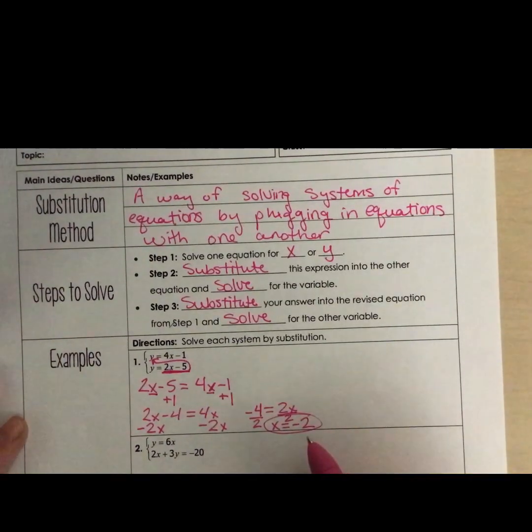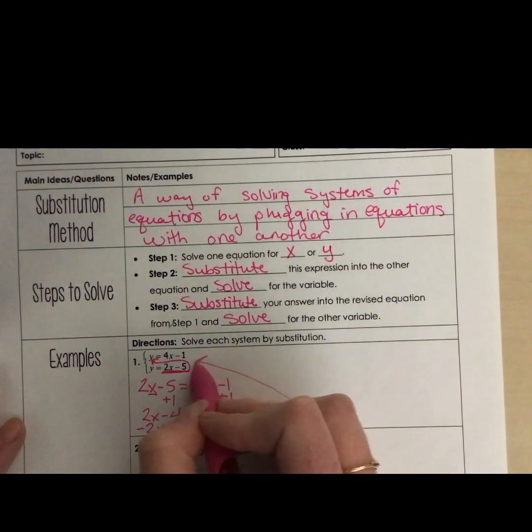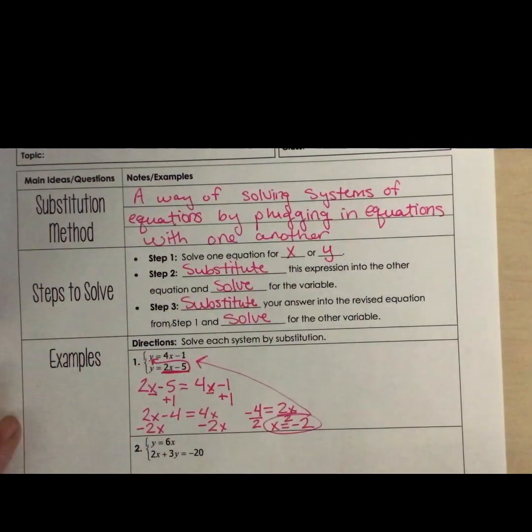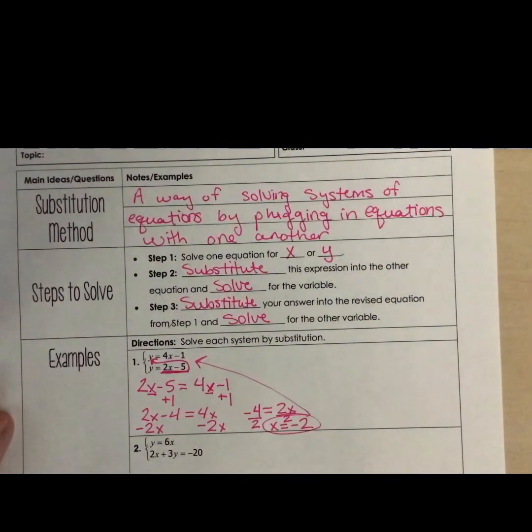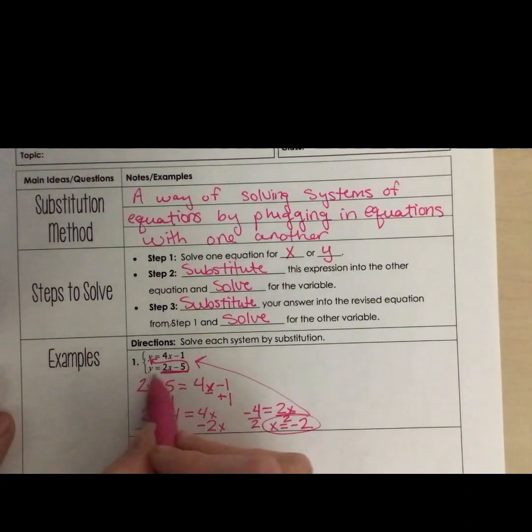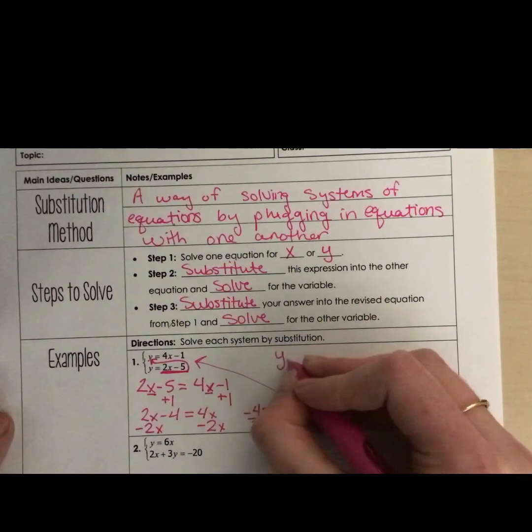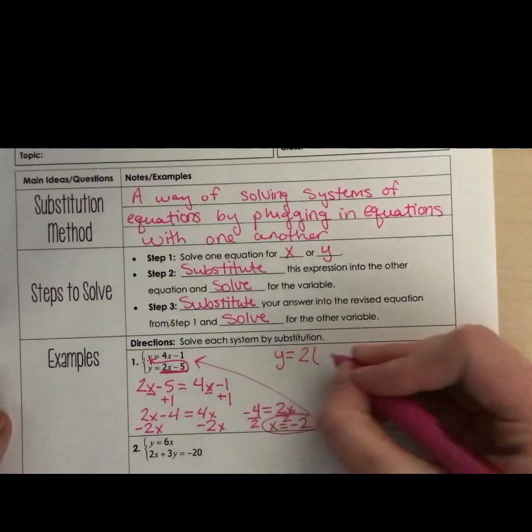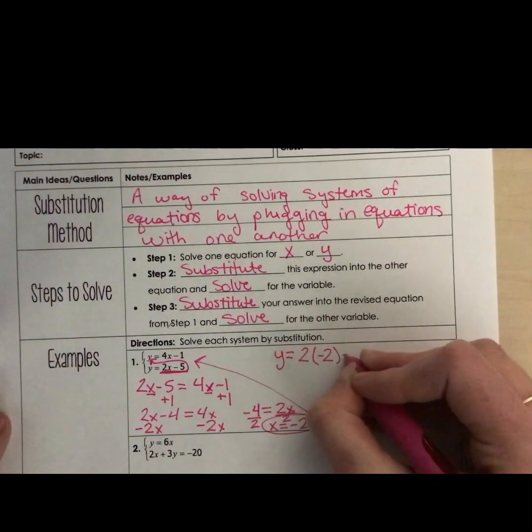Now that I've solved for one variable, I need to take this and plug it into one of my equations up here. Whichever one you want to plug it into is your decision. I like to plug it into the one with the smaller coefficient for that variable. So I'm going to plug it into my second equation. y equals 2 times negative 2 minus 5.